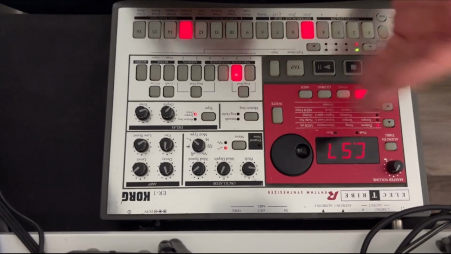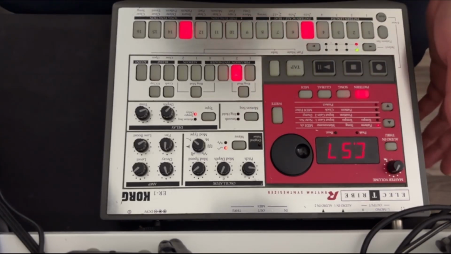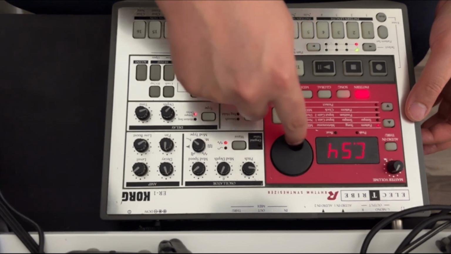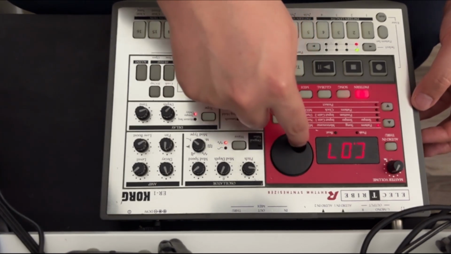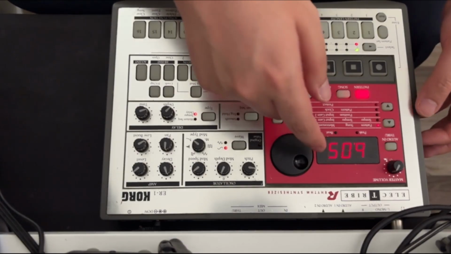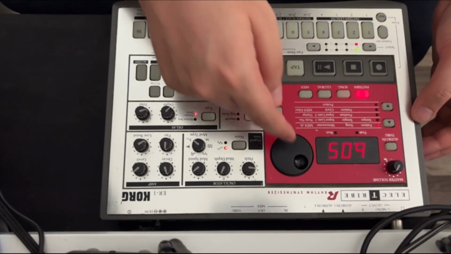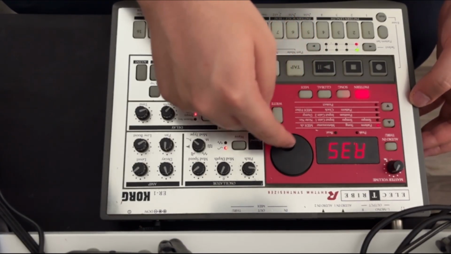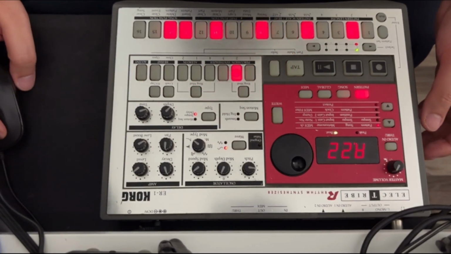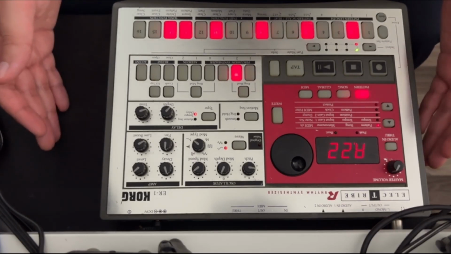Actually, not 57, there's multiple banks of this. There's the B bank, there's the A bank. So that's pretty cool.